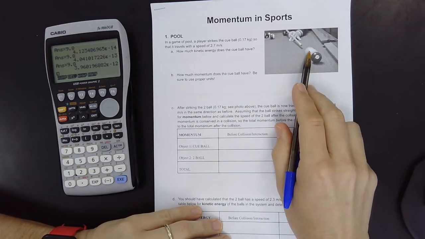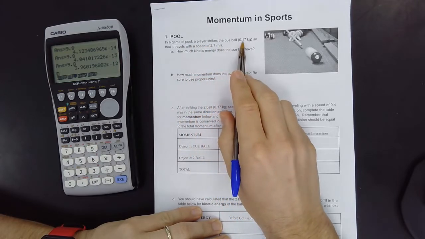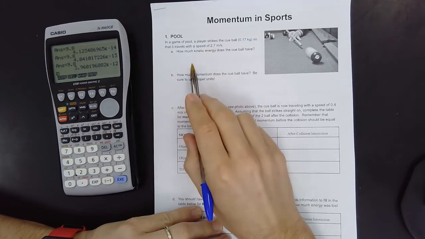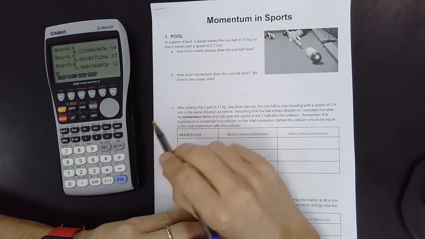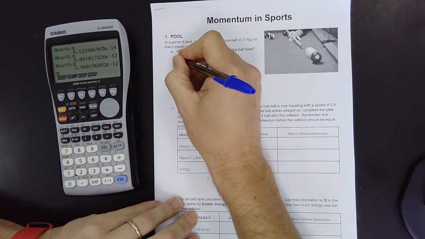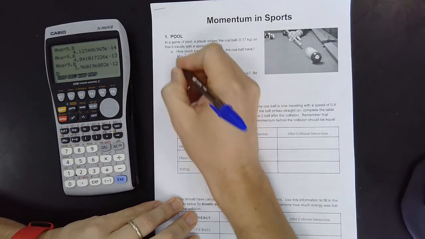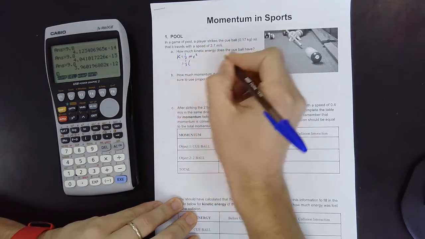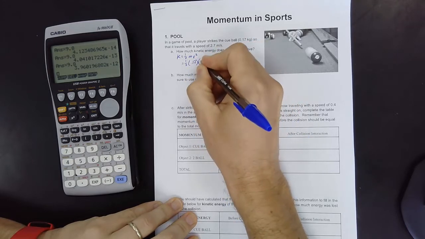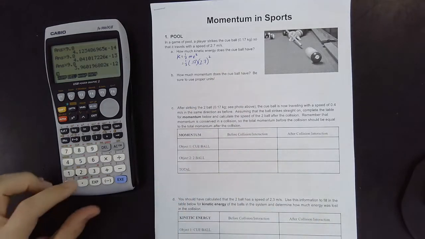Billiards, you're hitting a cue ball, striking the two ball. It says that the player strikes the cue ball, which has a mass of 0.17 kilograms, so that it travels with a speed of 2.7 meters per second. So the first question is, how much kinetic energy does the cue ball have? Well, we know that kinetic energy is equal to 1/2 mv squared. And so I should be able to just put in the mass, which was 0.17, and the velocity, which is 2.7 meters per second, and then square it just like that, and that should give me the answer.